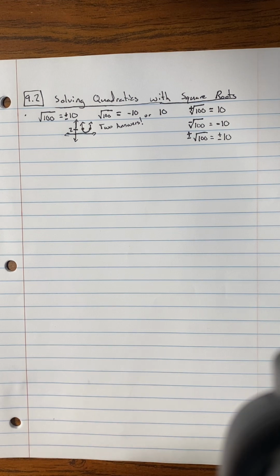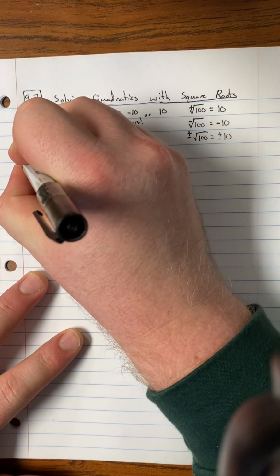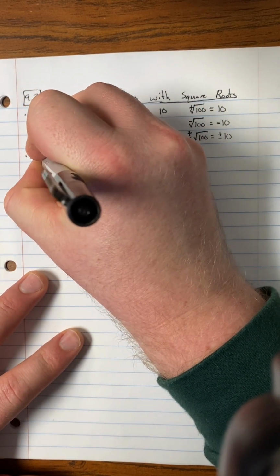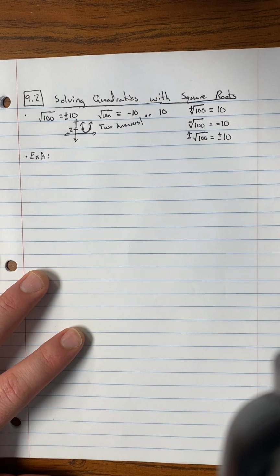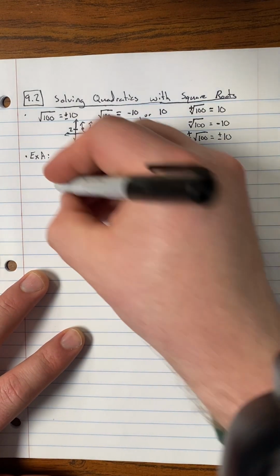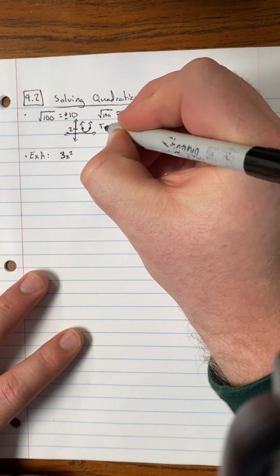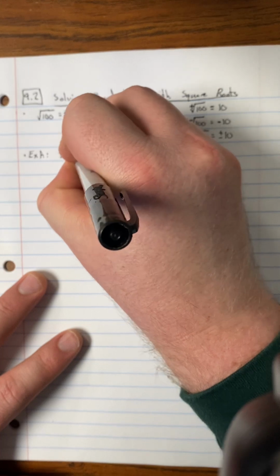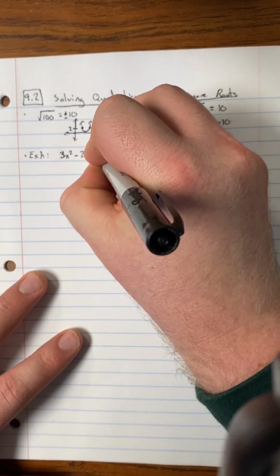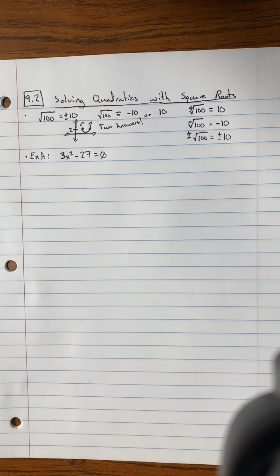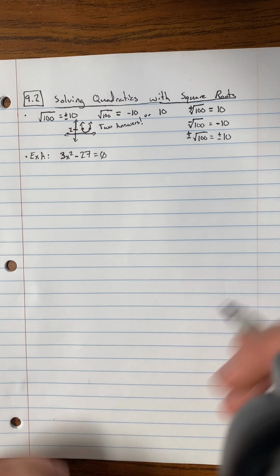Okay, let's move on to some examples using quadratics. So first off, we've got example A. Example A is going to have 3x squared minus 27 is equal to 0. Okay, so from here, we don't have any square roots to take, but let's go ahead and solve this one step at a time and see what happens.